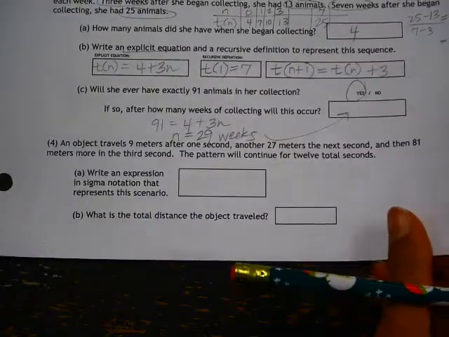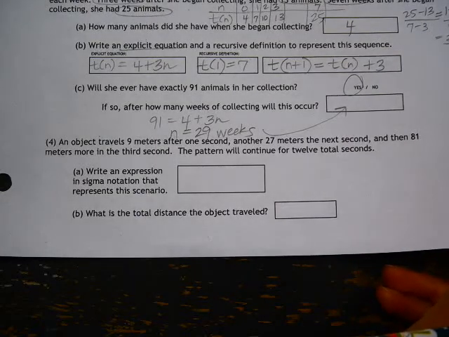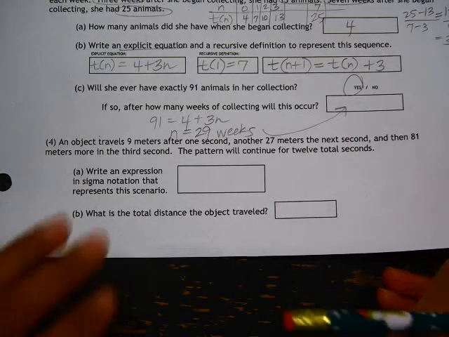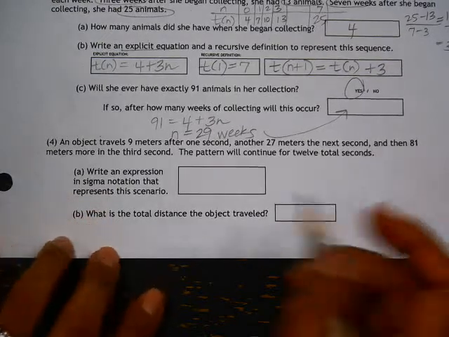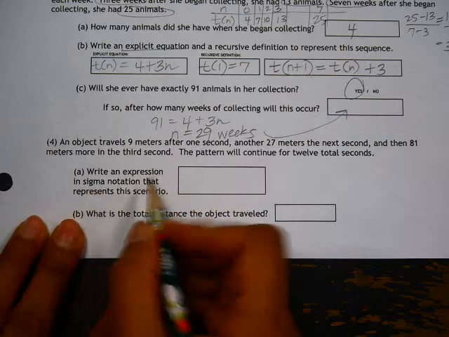Number 4, an object travels 9 meters after 1 second, another 27 meters the next second, and then 81 meters more in the third second. The pattern will continue for 12 total seconds. Write an expression in sigma notation.